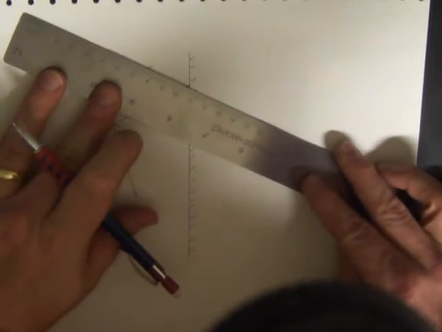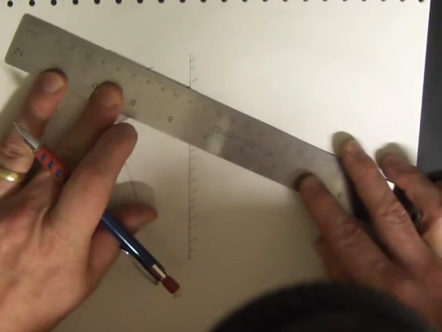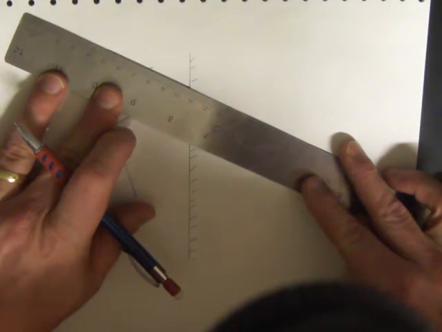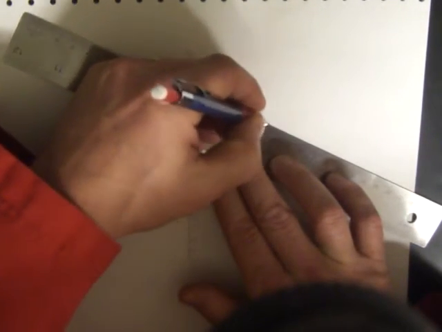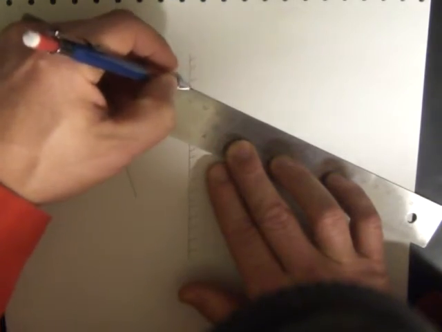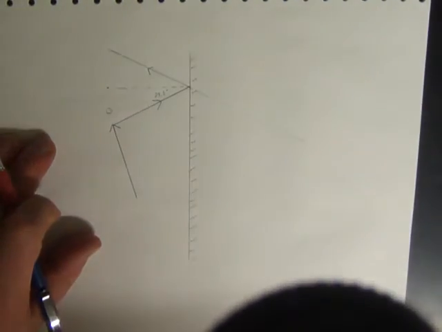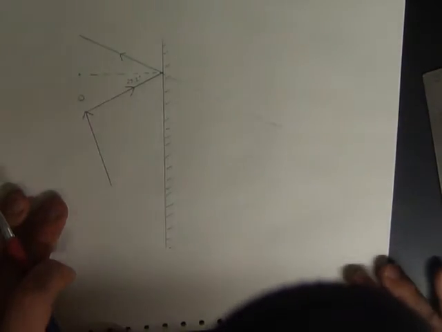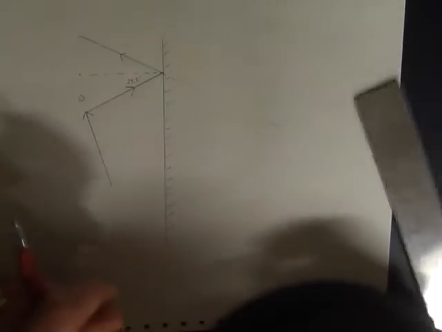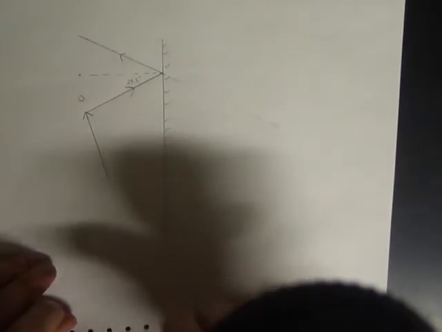I'm going to use the longer ruler here. I'm going to put it right on the line there, if I can get it right. And I'm going to extend it behind with a dashed line. Now I need a second ray. And here's where I use my brain so I don't have to work so hard.